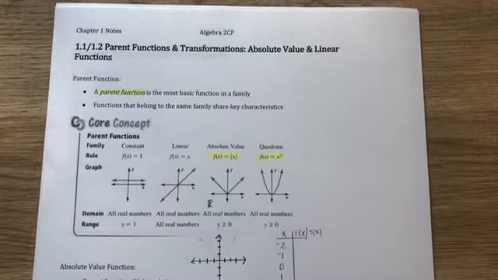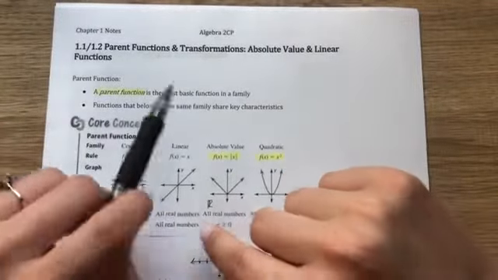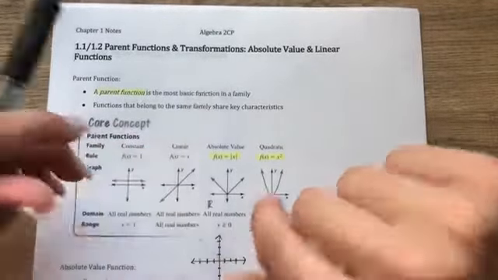Okay, so today we're going to talk about section 1.1. We'll do 1.2 another day. So section 1.2 is parent functions and transformations.